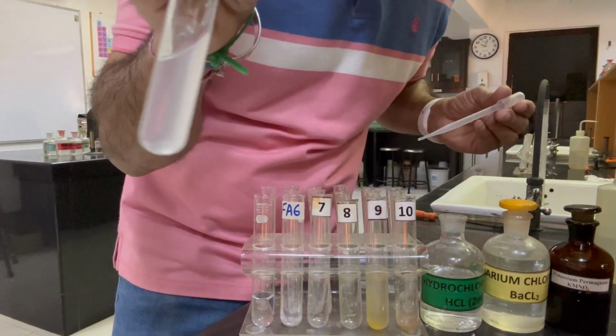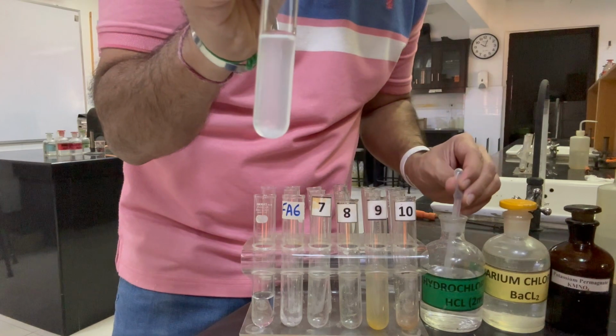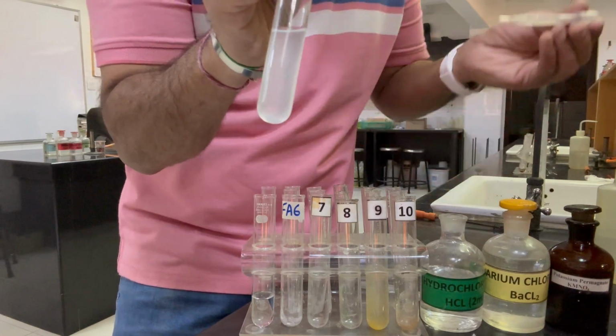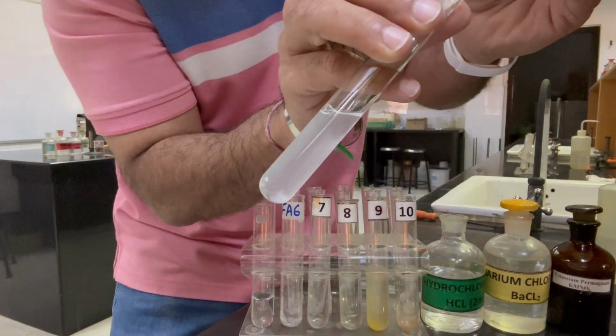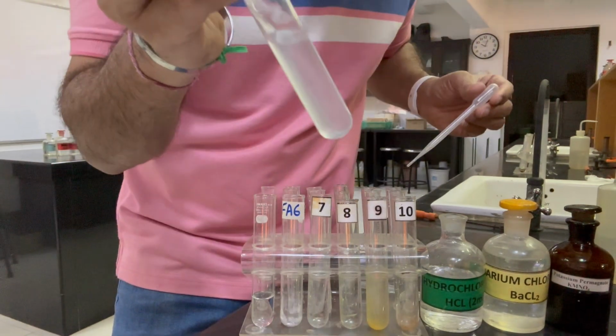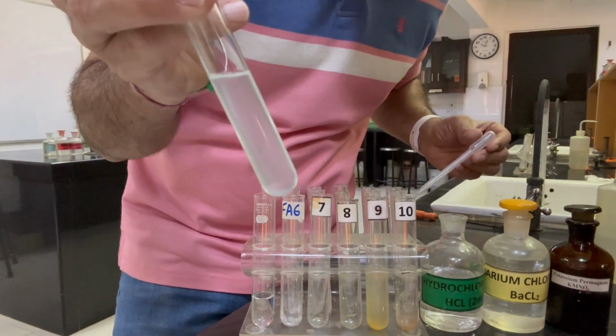So the color you can see is getting lighter, and if I add a bit extra, now those precipitates are dissolving.